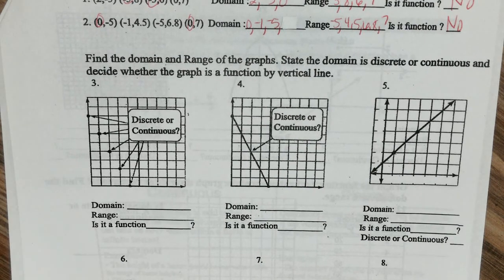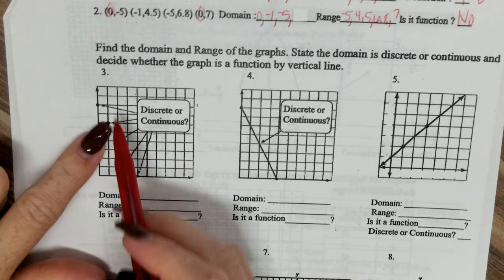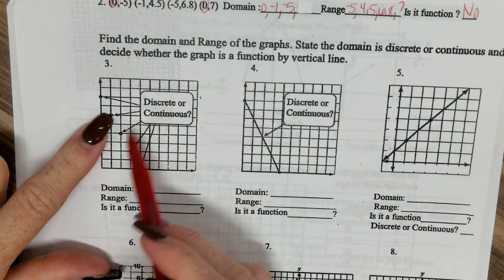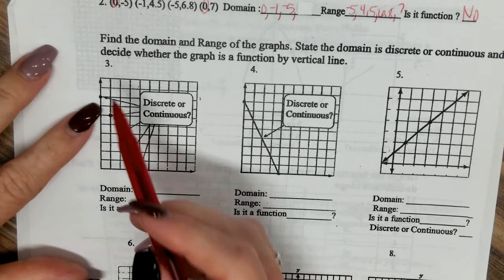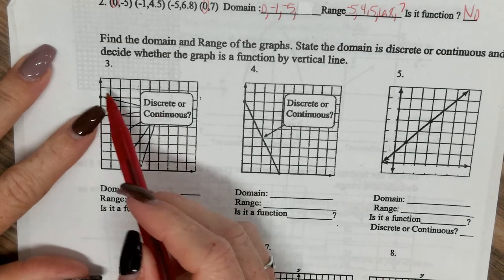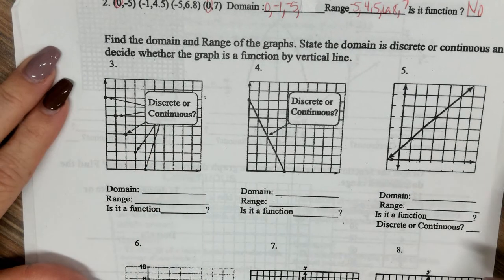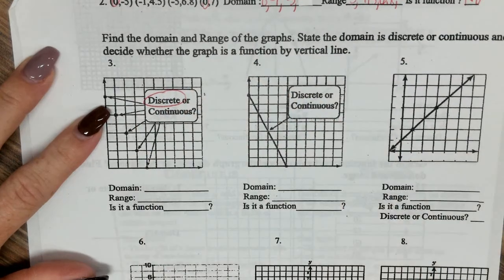Now we're going to do all 3 things that I've taught you about functions. You're going to tell me, is it a function? And you're going to list the domain and range, and then you're going to decide if it's discrete or continuous. So everybody look at the first graph, and do y'all see those lines? Those are just pointing to the dots. Is this a discrete graph or continuous? It's discrete.